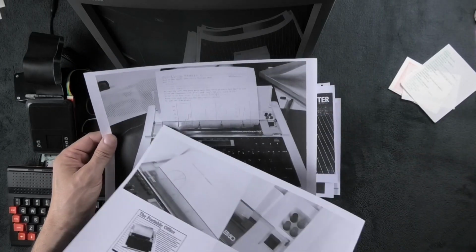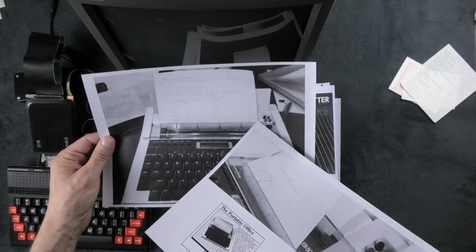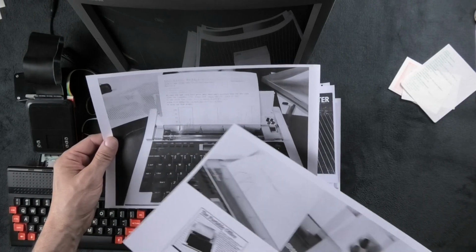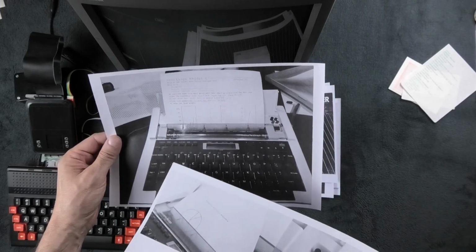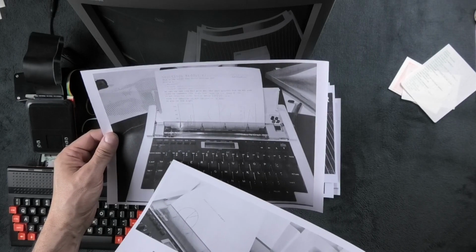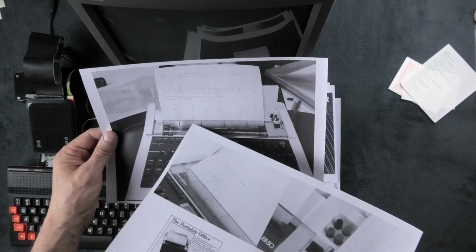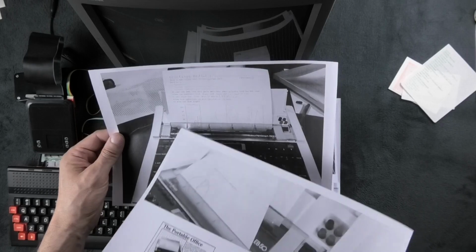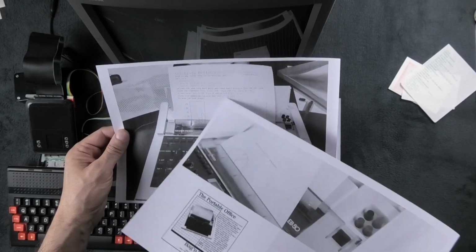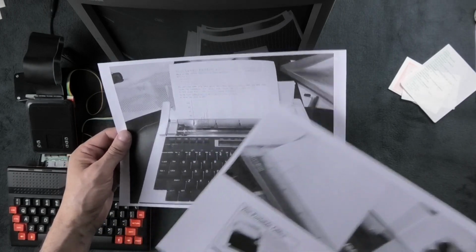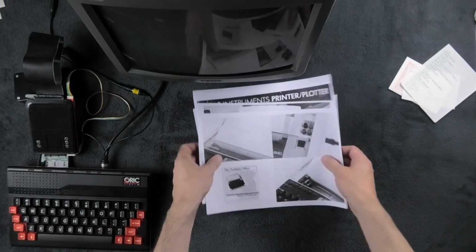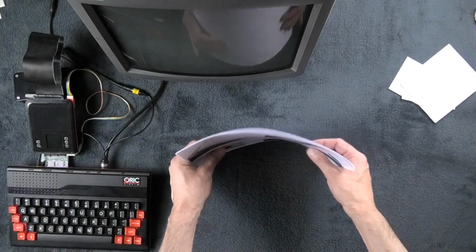The main difference is that this one is full width A4, and it has native support for italics, graphics like Chessgraph and things like that. It also has underline and things. So all these things are done by software, but we don't have that in the Oric version of the printer.